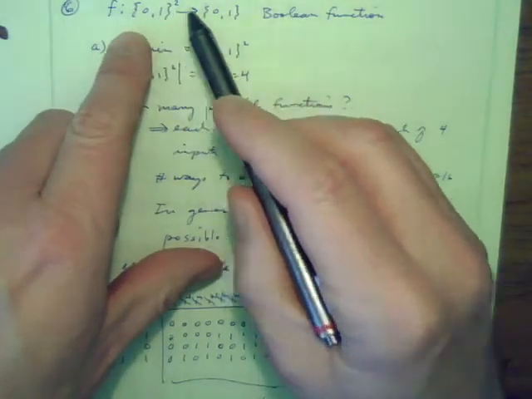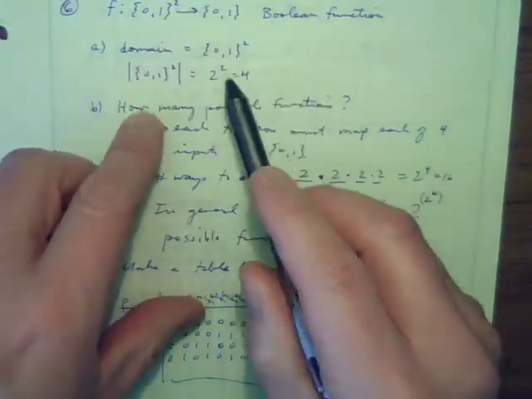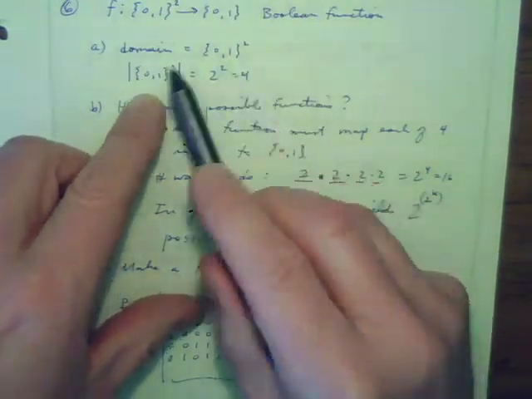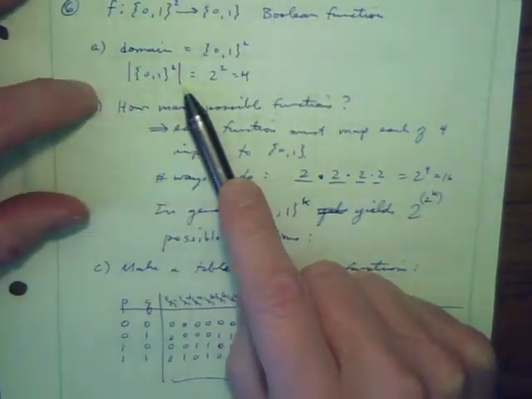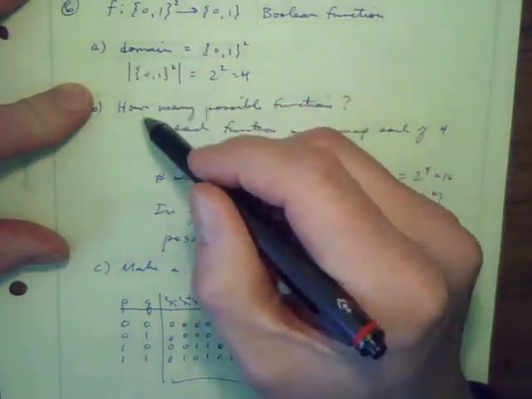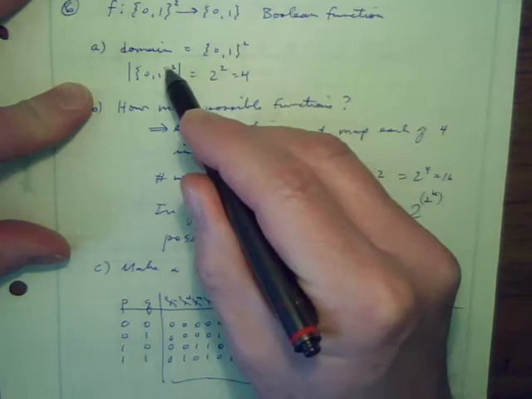So here's my Boolean function, mapping {0, 1} squared to {0, 1}. The domain is {0, 1} squared. And here's what I'd like to see on an exam when it asks about the size of a domain. When we ask about the size of a set, we put these vertical lines around the set.